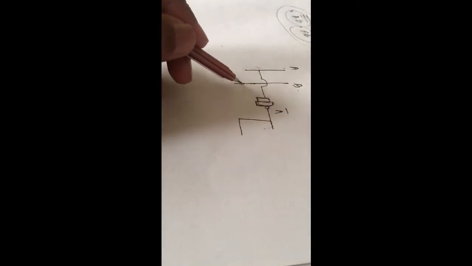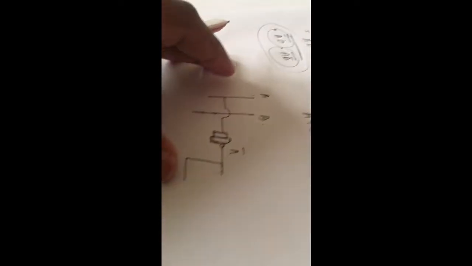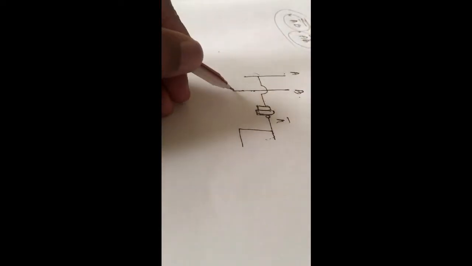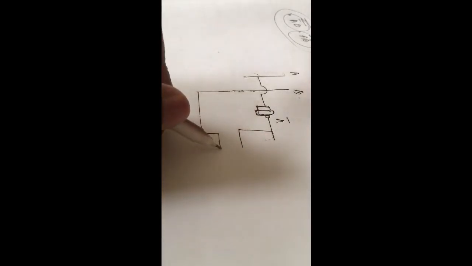Another will be B. So we first find A naught, and we need just B. So another NAND gate will be just B.